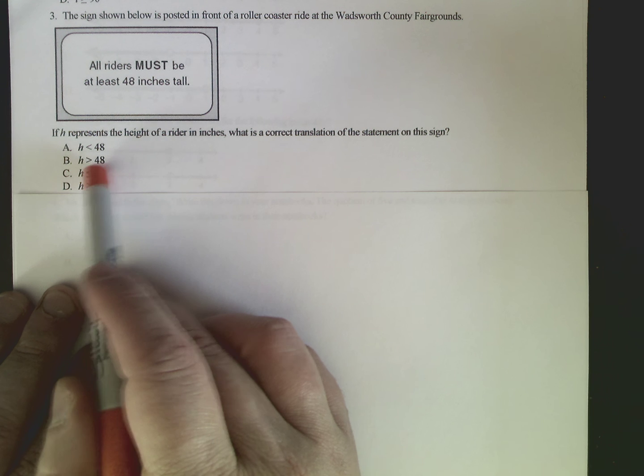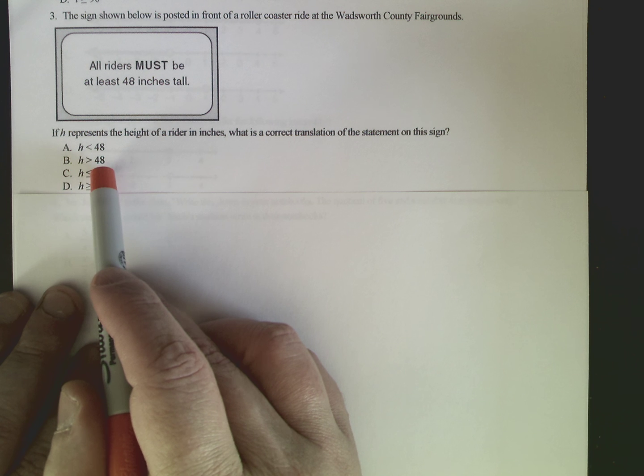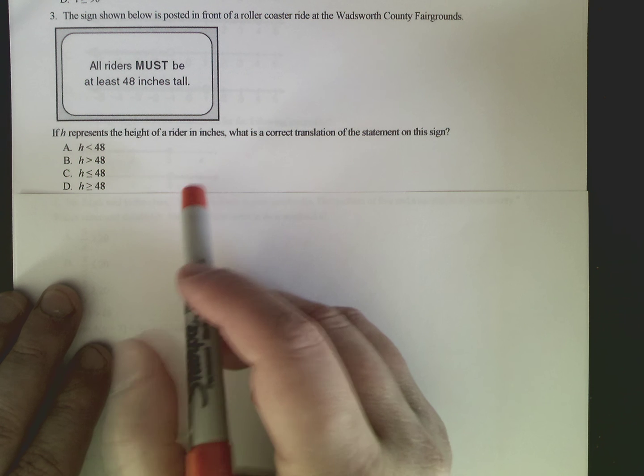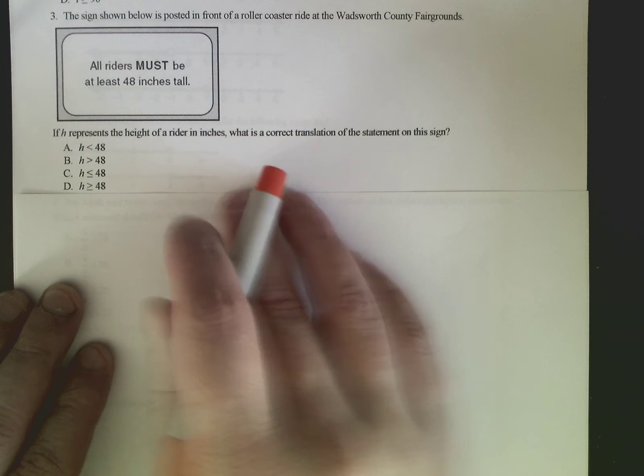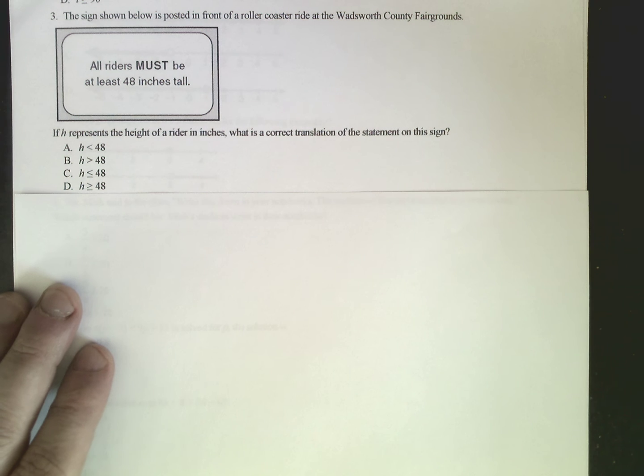A, H is less than 48. B, H is greater than 48. C, H is less than or equal to 48. Or D, H is greater than or equal to 48. Next one.